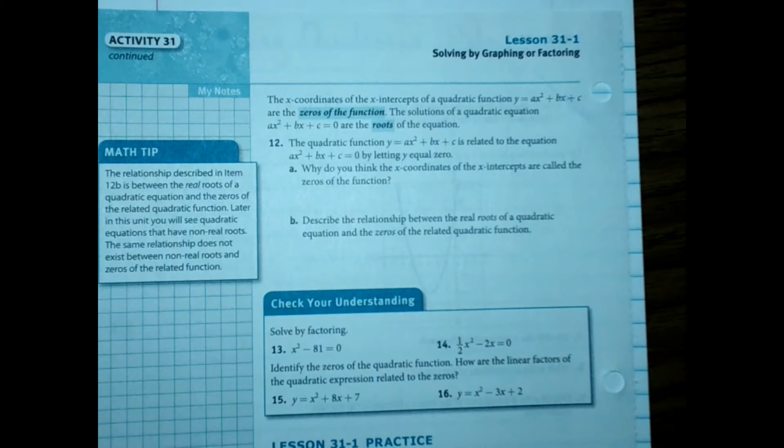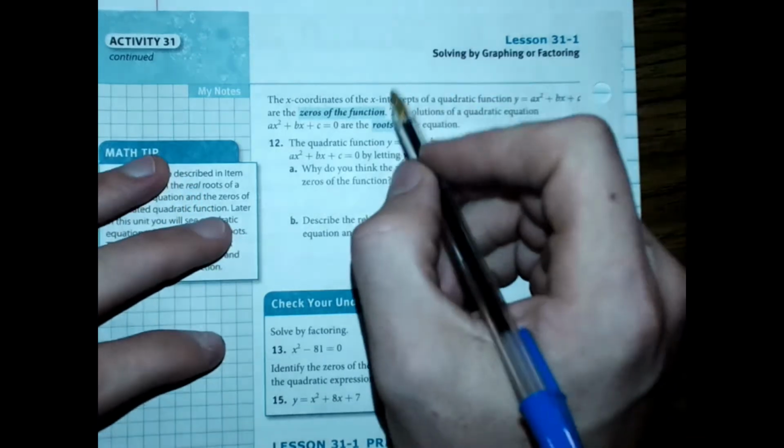So this is the homework I've assigned tonight and a review of the lesson we did in class today. Let's start with some of the vocabulary.